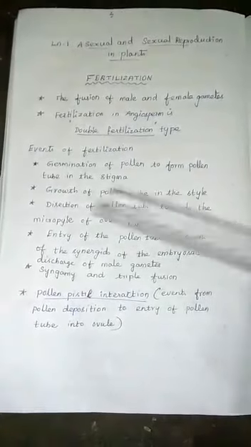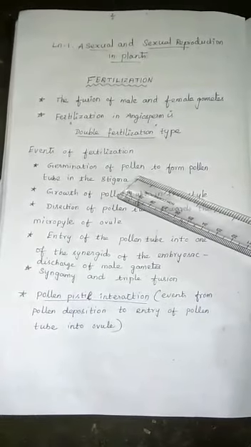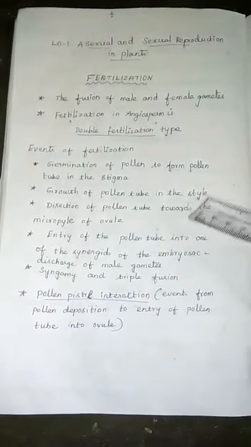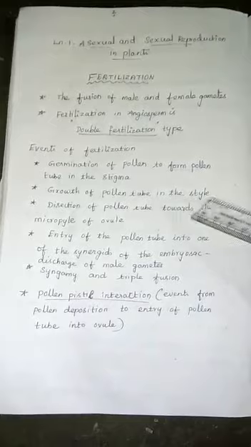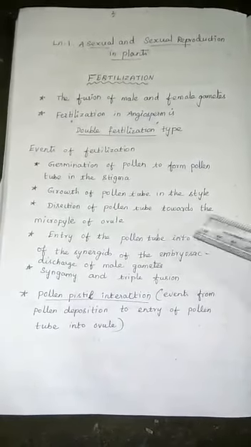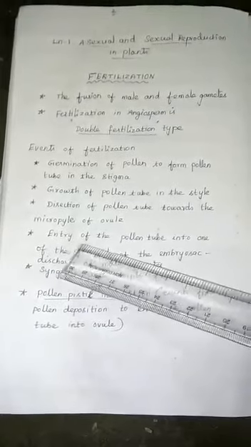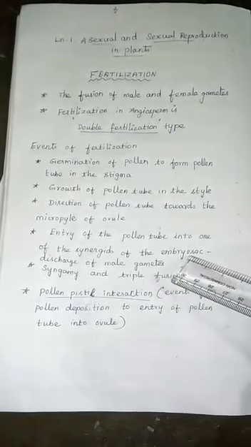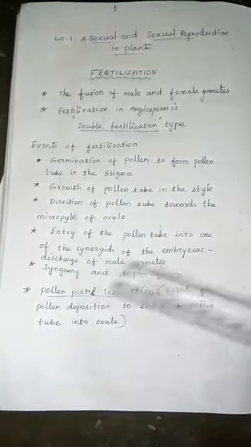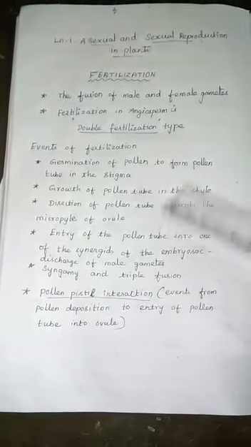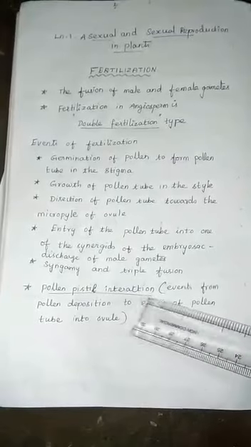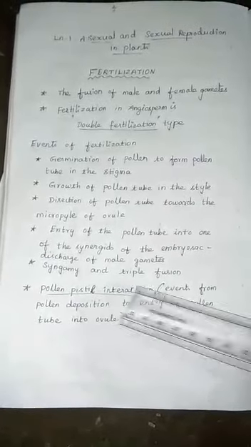First one, germination of pollen to form a pollen tube in the stigma. Then the growth of the pollen tube in the style. Next, direction of pollen tube towards the micropyle of the ovule. Next, the entry of pollen tube into one of the synergids of the embryo sac and discharging male gametes. Next, syngamy and triple fusion. All the events from pollen deposition to entry of the pollen tube into ovule are called pollen pistil interaction.